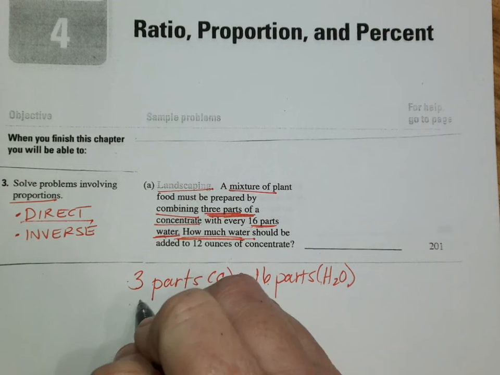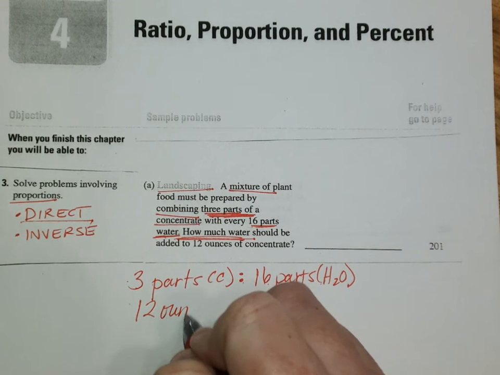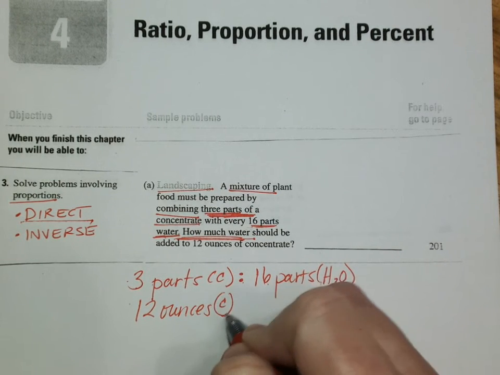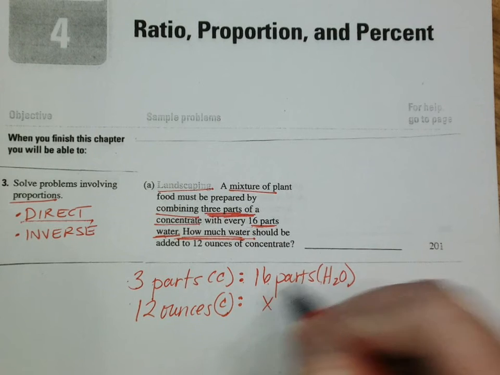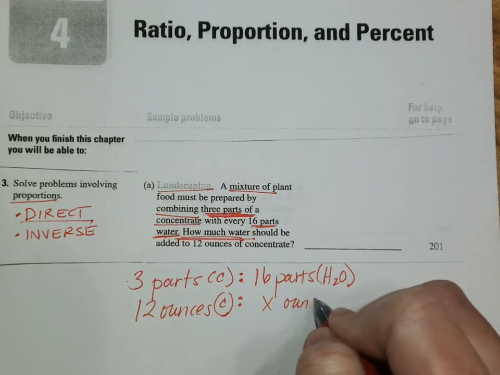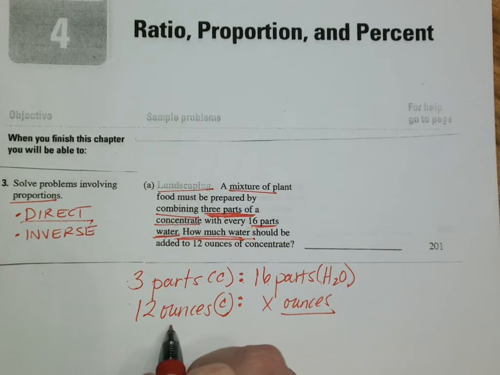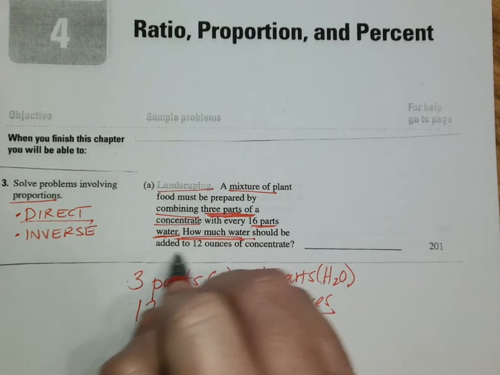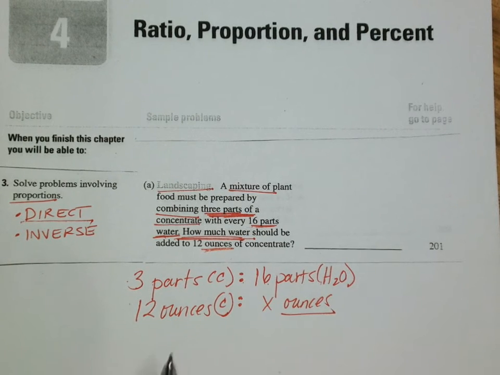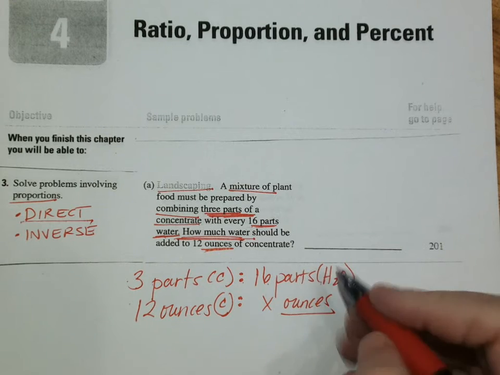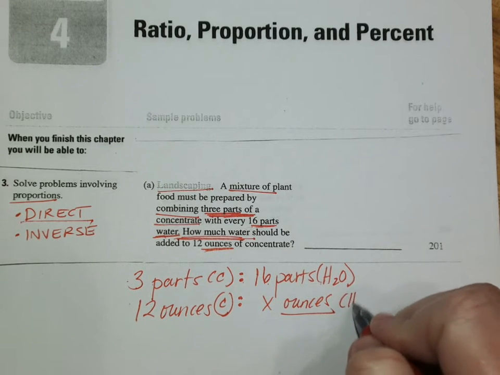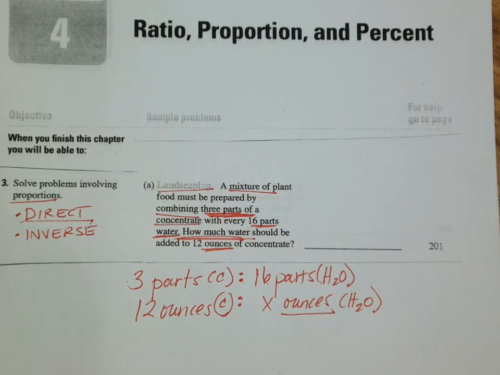It's vague. A part could be anything. It could be an ounce. It could be an inch. It could be whatever the unit of measurement is. So, in this case, because the question is telling us that the second part of the proportion is using ounces, our answer will be in ounces, although you'll see when we get to the end of the problem that you could also put parts. It's correct, just not as correct.